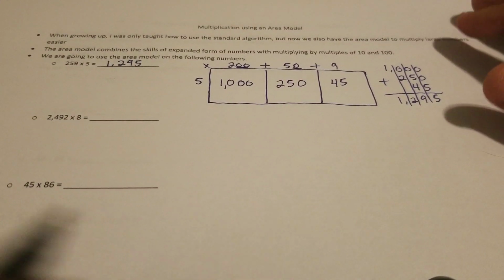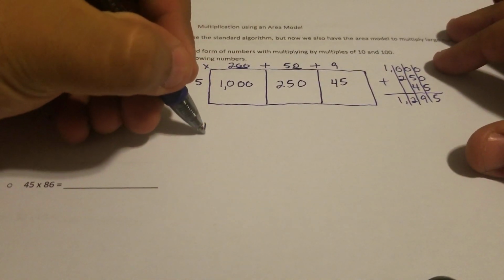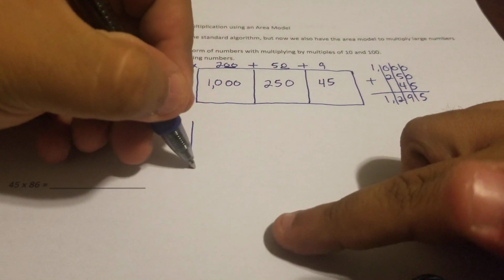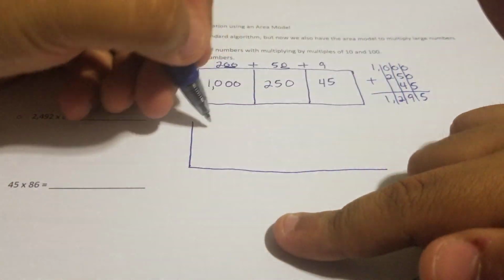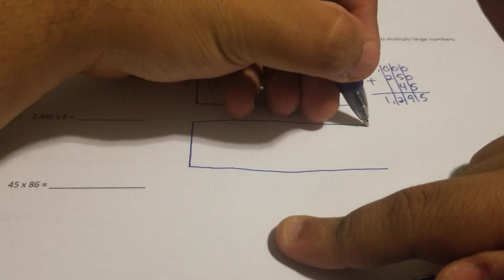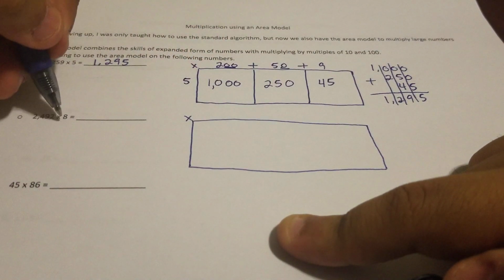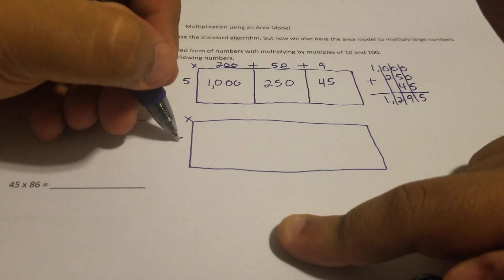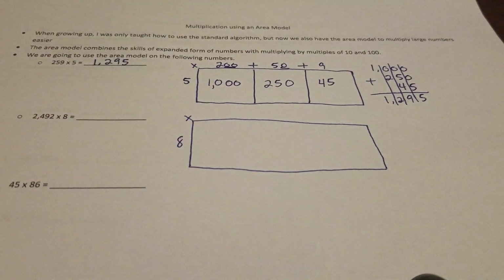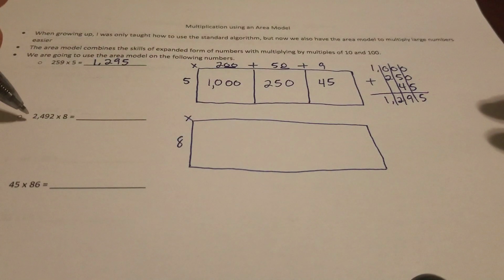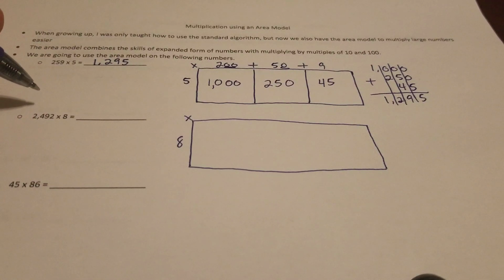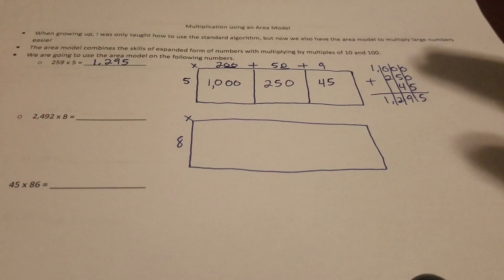Now we're going to go to a 4 by 1. It's the exact same process, only you're going to have an extra column, and the reason is because you have a 4-digit number. I have 8 in the multiplier, so down here is going to be just 8. And then I'm going to take 2,492, and I'm going to turn it into its expanded form, aka the pretty form.